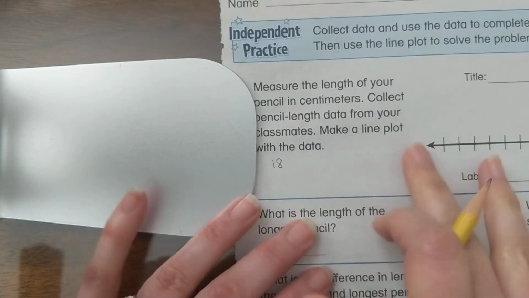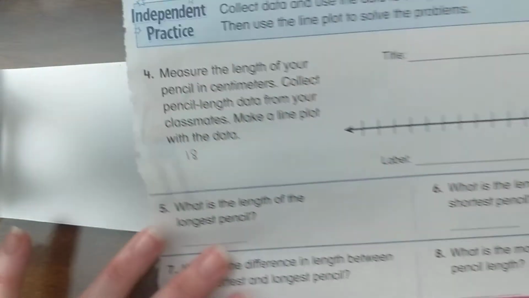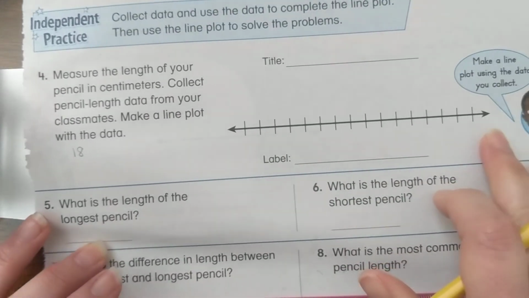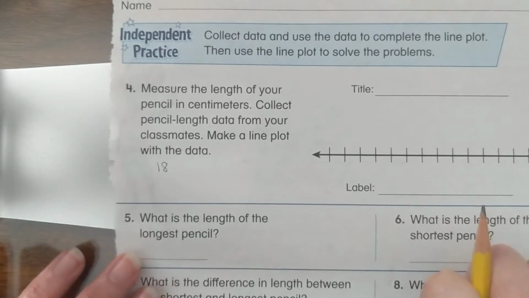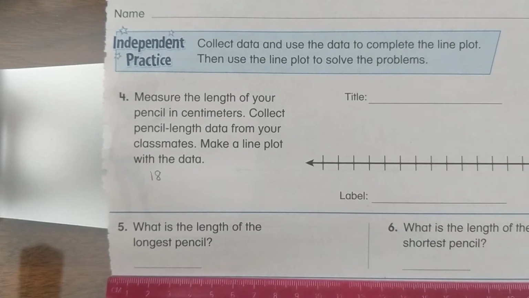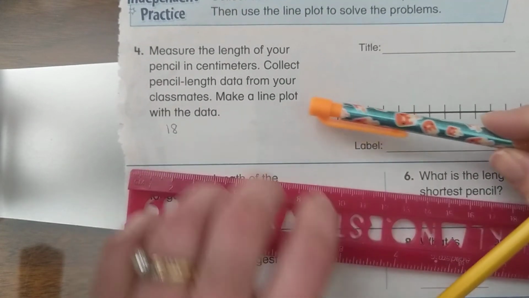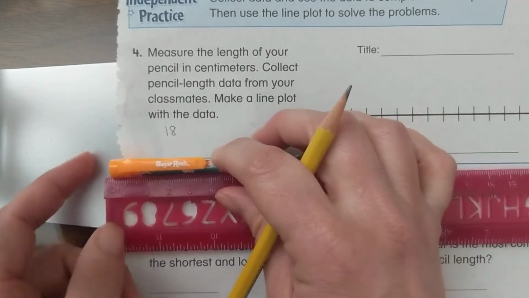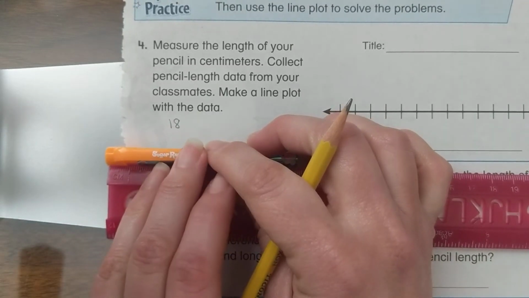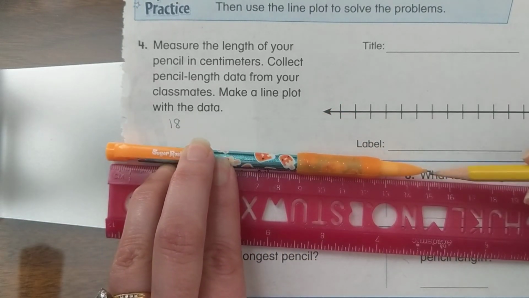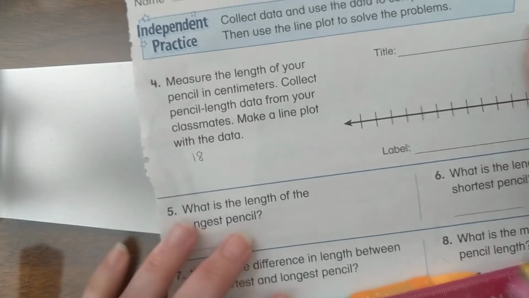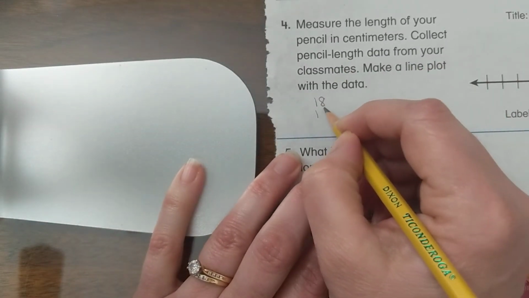I'm not going to label this yet because I don't know what my smallest one's going to be and what my biggest one's going to be. So first, I'm just going to write down my first one's 18. Okay. Next pencil that I had, starting at the 0. This one goes right up here to the 15. So let's write down 15 as our next number.